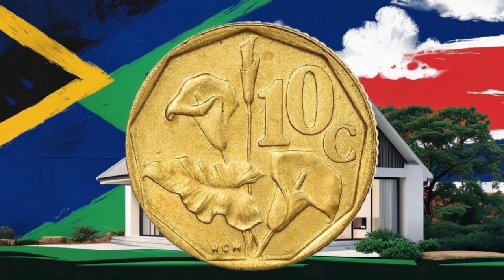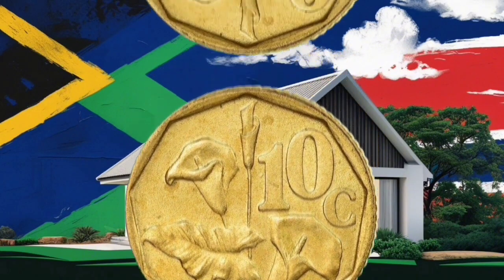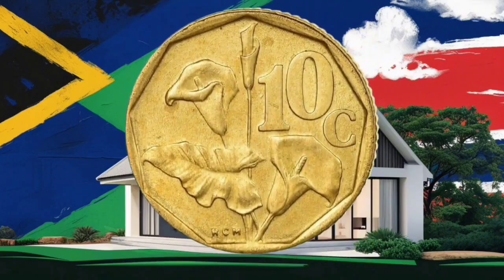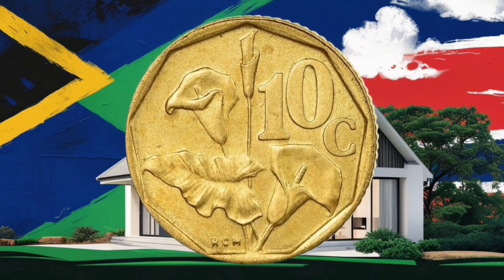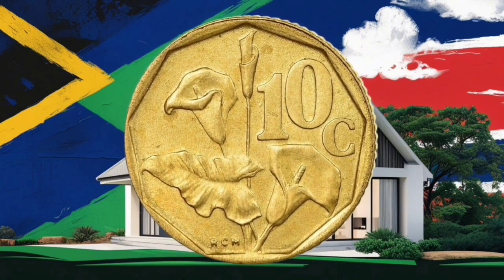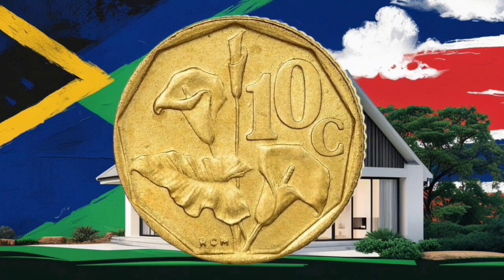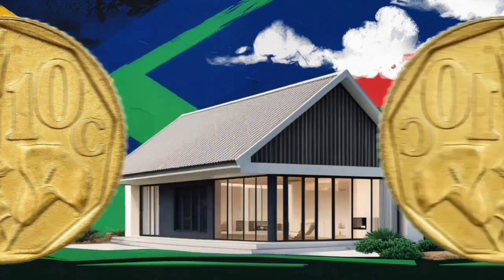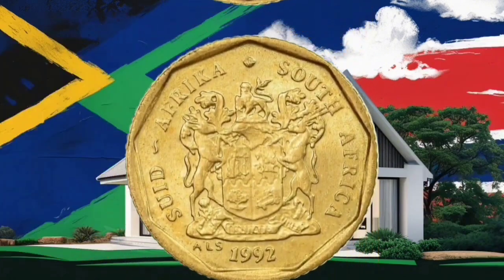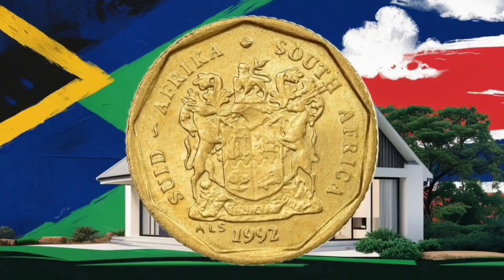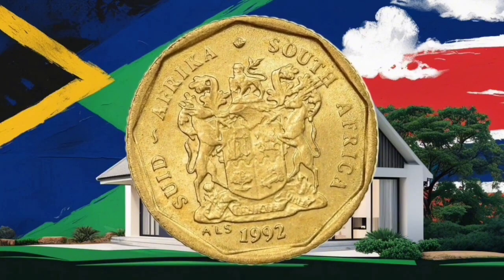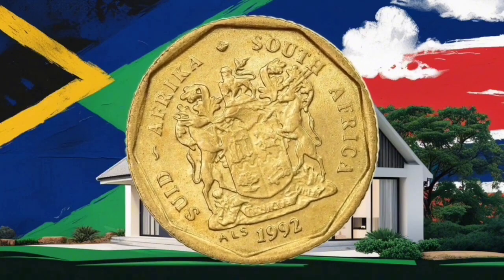For aspiring collectors, always research before making a purchase. The world of numismatics is full of opportunities, but also some risks. Knowledge is your best investment. Follow trusted dealers and auction houses, and stay informed about market trends. That wraps up our deep dive into the 1992 South Africa 10 cents coin history.